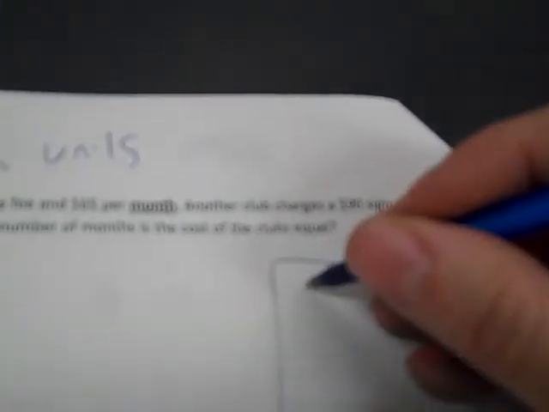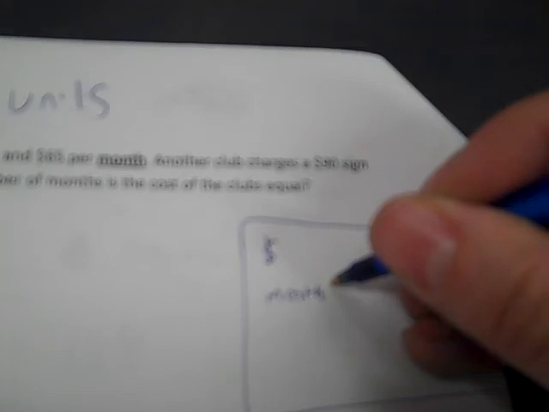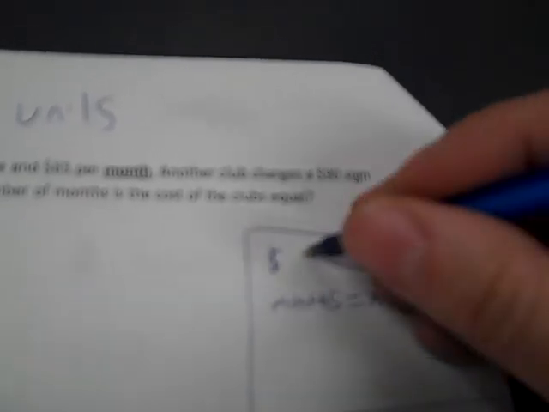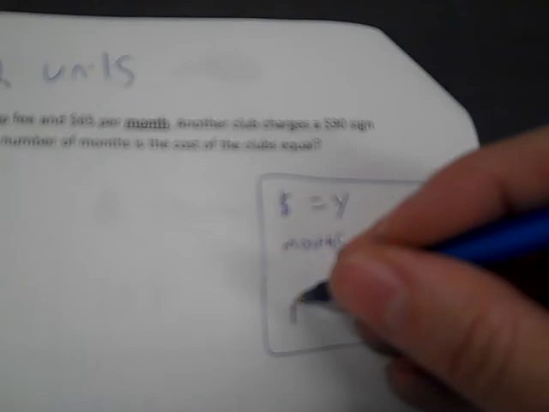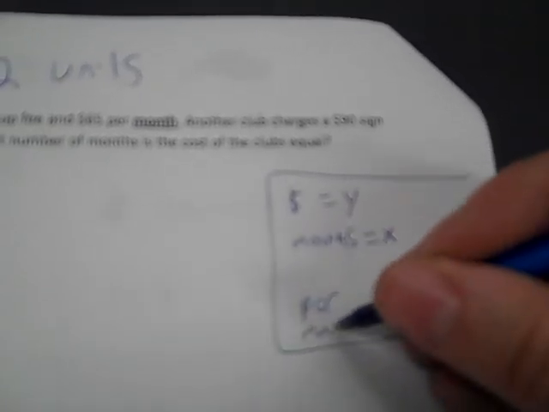Okay, number 6. One health club charges a $50 sign-up fee and $65 per month. Another club charges a $90 sign-up fee and $45 per month. For what number of months is the cost of the clubs equal? So again, I'm dealing with 2 units, dollars and months. Again, the time unit is X and the money's Y. So it's per X unit, so per month, and it's dollars per month.